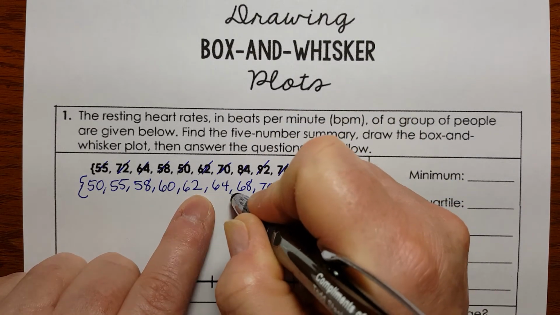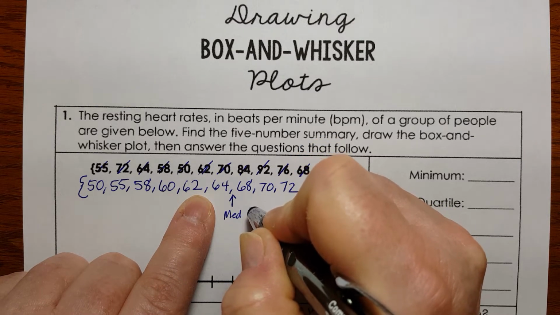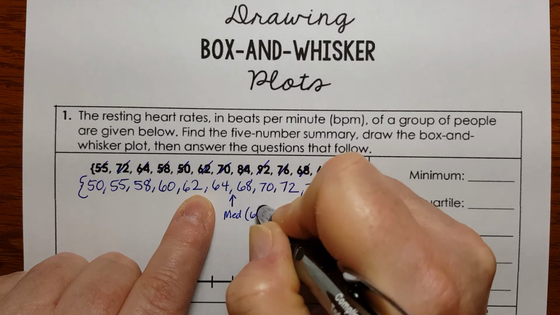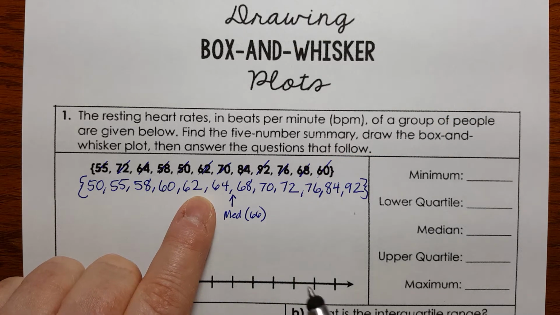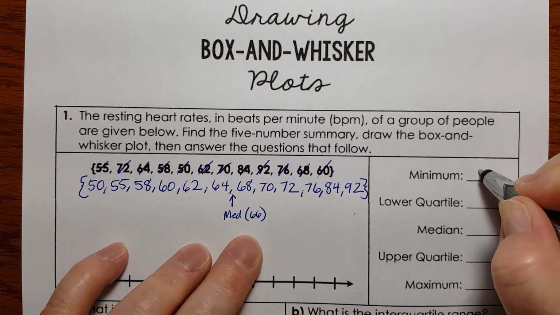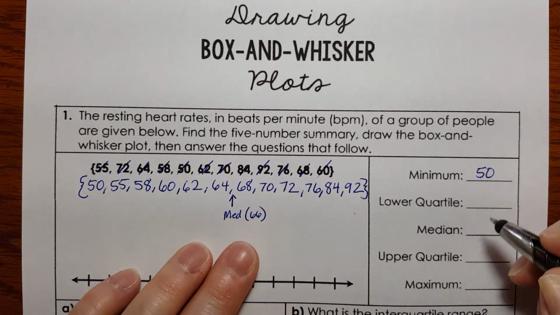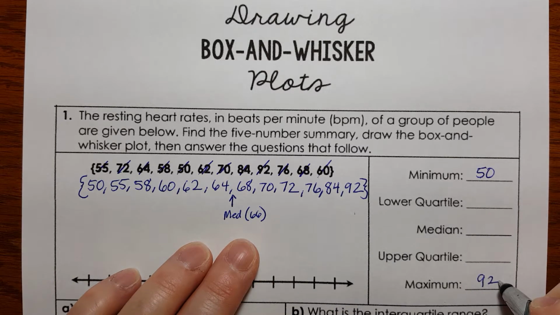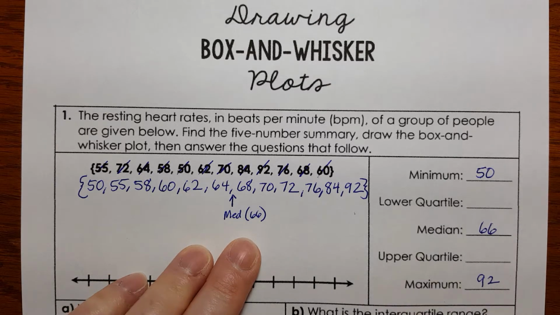So our median is 66. Our minimum and our maximum are easy. Minimum is going to be 50 because that's this one. Maximum is 92. Median is 66.